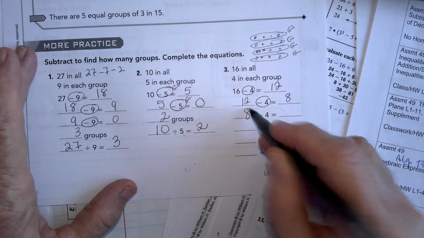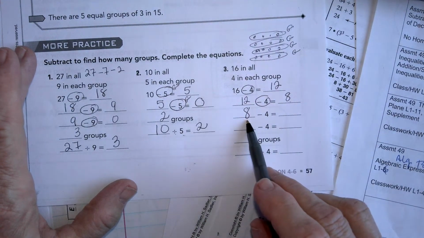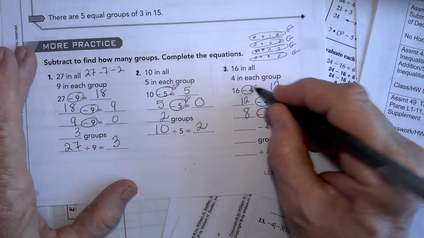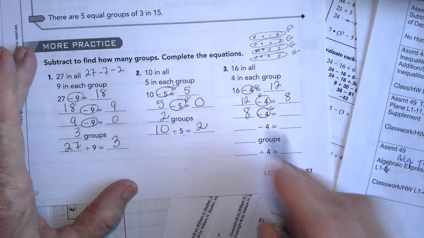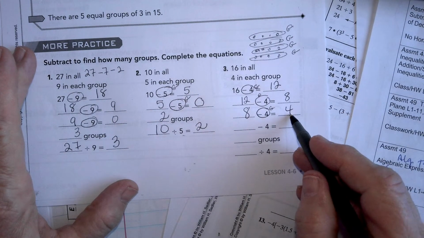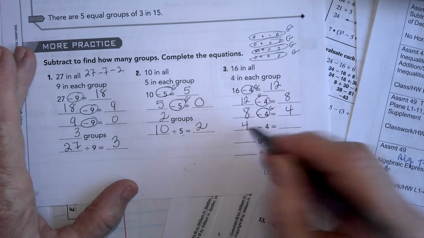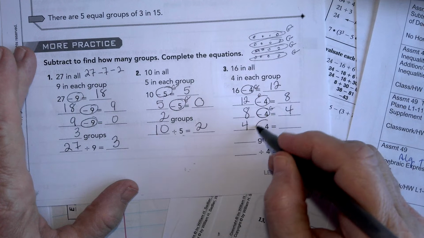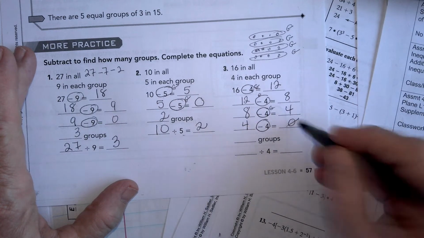Take that 8 and we're going to make another group. So these are groups so far. And 8 minus 4 is what? 4. I've got 4 people left. So it looks like that's only one more group. Can I take away another group? Yes. So 4 minus 4 is? 0. So 0 people are left.